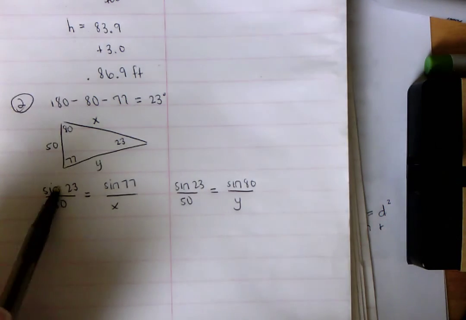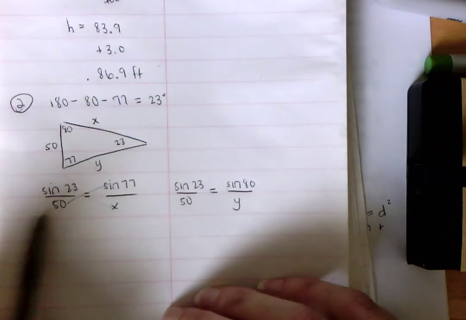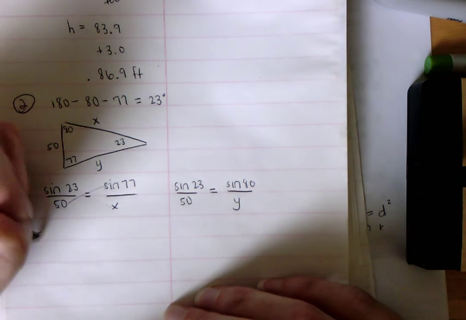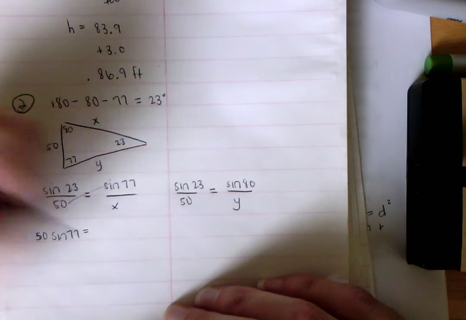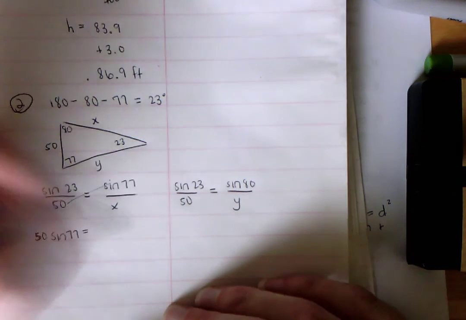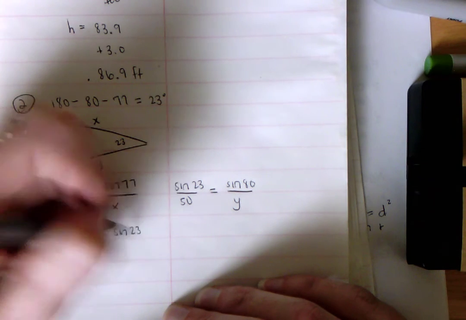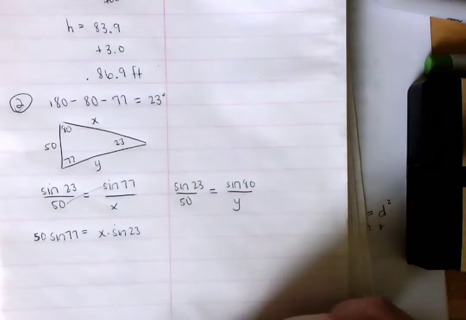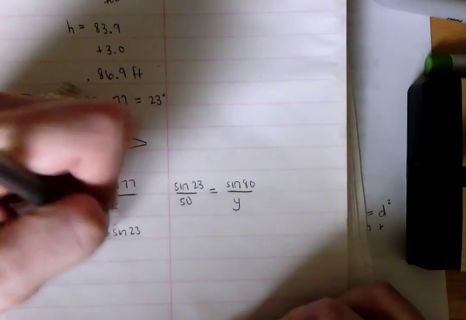So remember, we're going to cross multiply. Okay, so if I cross multiply, I'm going to multiply 50 times sine of 77. So 50 sine 77 equals, and then if you go this way, it's x sine 23. And then remember, just to get x by itself, we want to divide both sides by what's next to the x that's being multiplied.